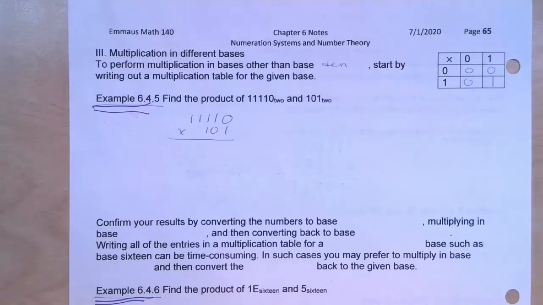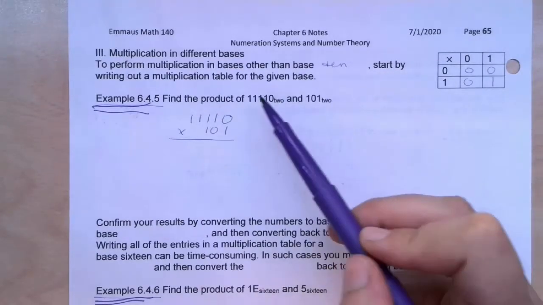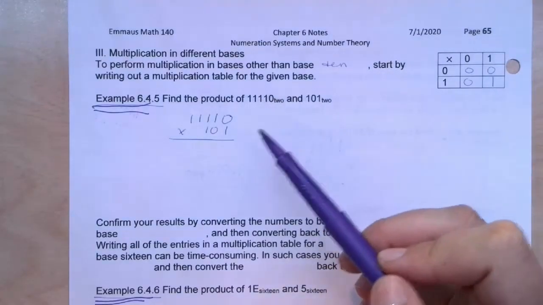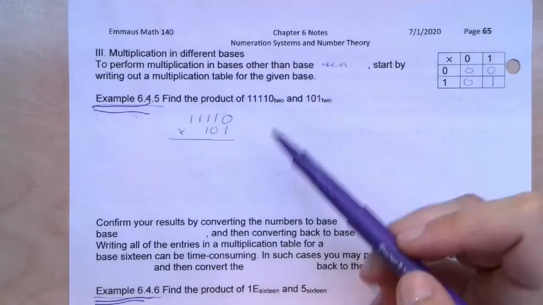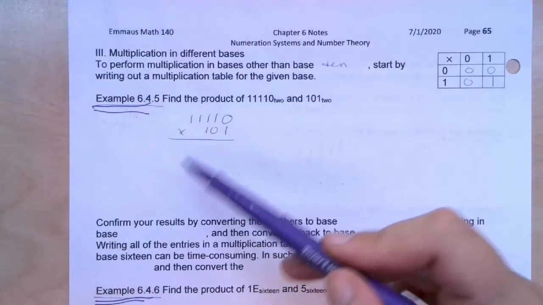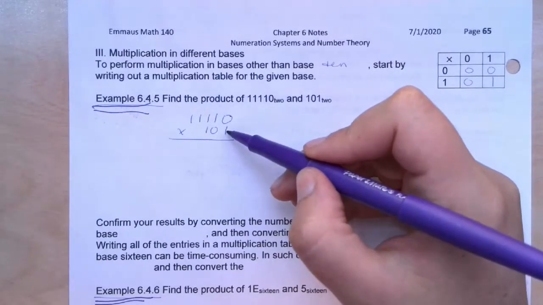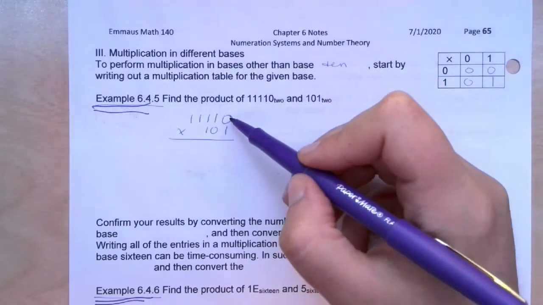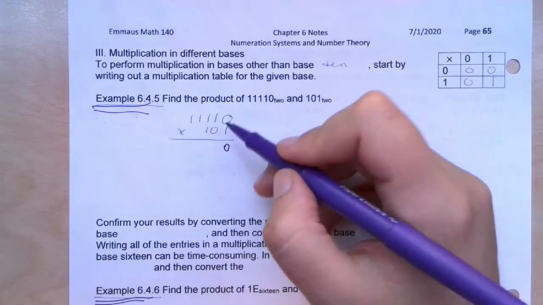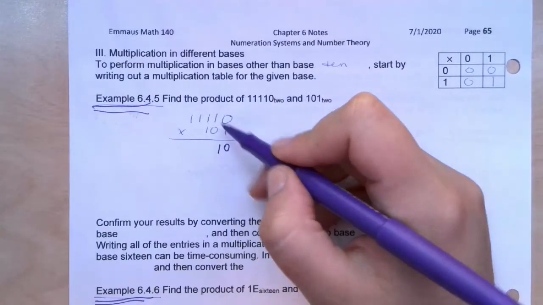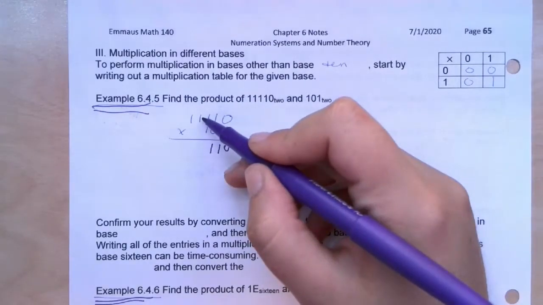Now, because we have a 5-bit number times a 3-bit number, I'm going to do each layer in a different color, because we're going to have 3 layers. So first we go through 1 times our 5-bit number. So 1 times 0 is 0. 1 times 1 is 1. 1 times 1 is 1. 1 times 1 is 1.